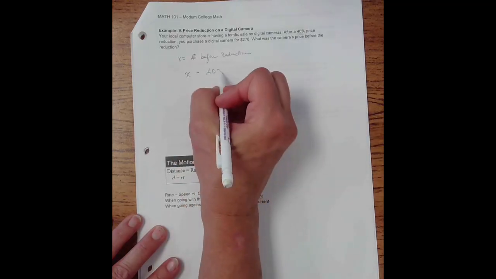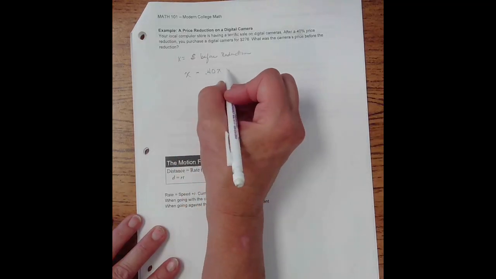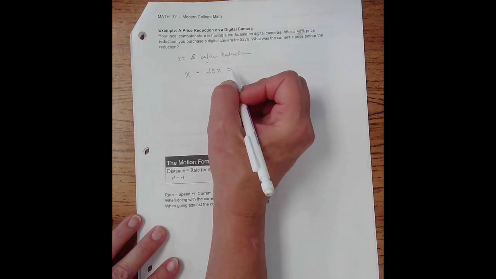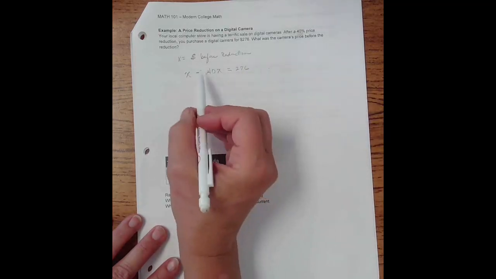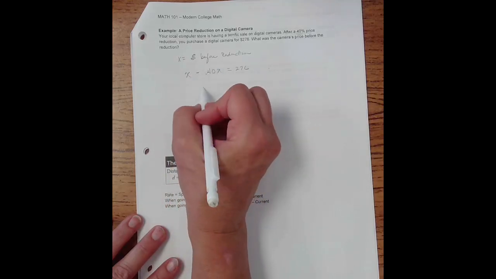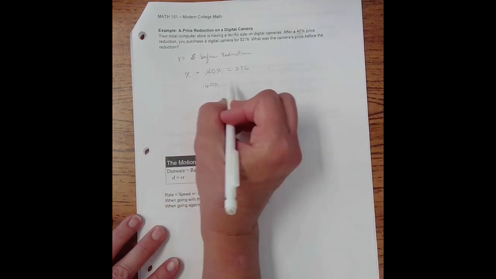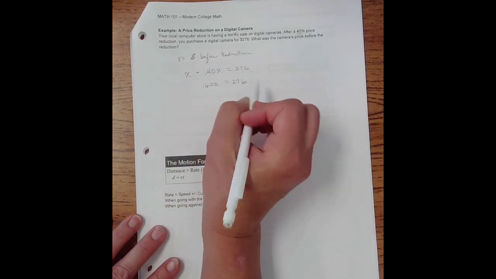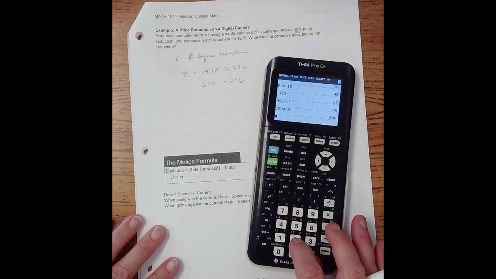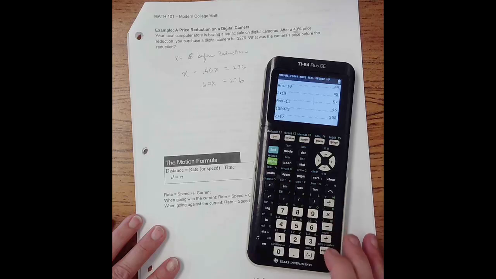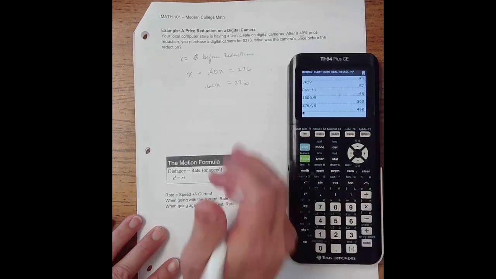And then that's going to tell me that my price would then be $276. So in this case, I would have the 0.6X would equal the 276. And so for my original price, 276 divided by 0.6 gives me $460.